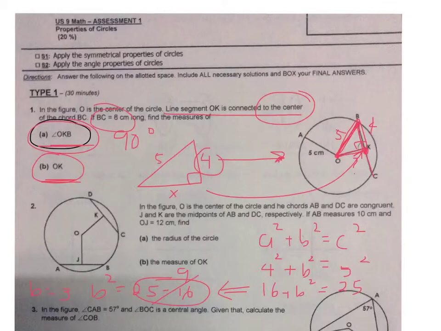If you're familiar with the 3, 4, 5 triangle, you don't have to do a squared plus b squared equals c squared, because it's always 3, 4, 5 as long as 5 is the hypotenuse. So the answer for OK must be 3. With the proper units, it should be centimeters.